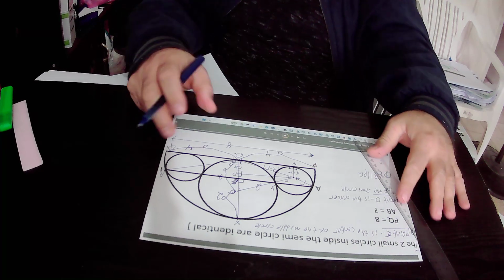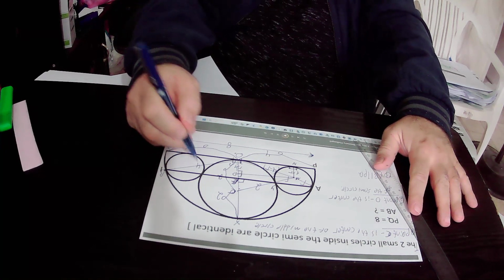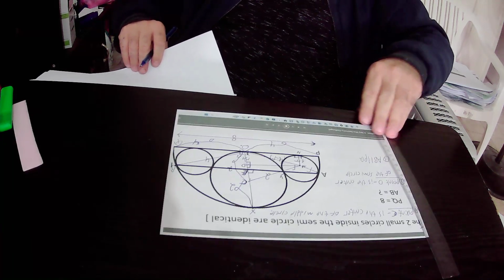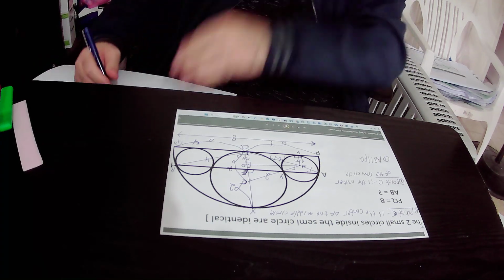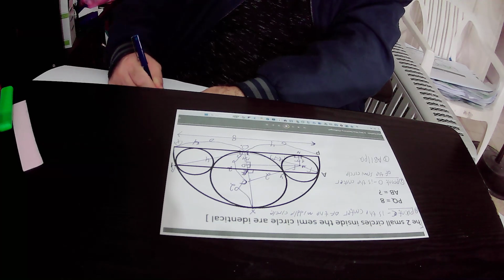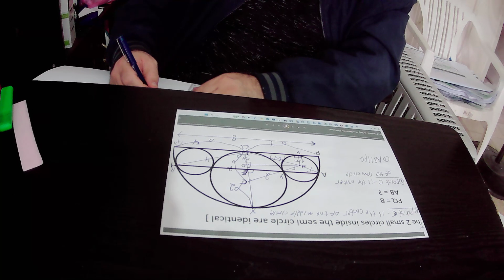BO is the radius of the semicircle, it equals 4 units. So I draw again triangle OEB, triangle EBO, it is actually this triangle.